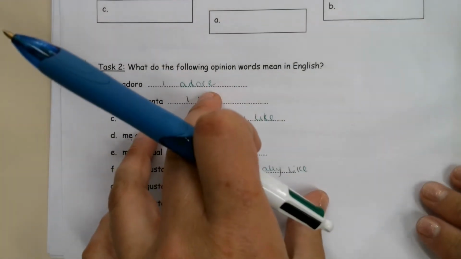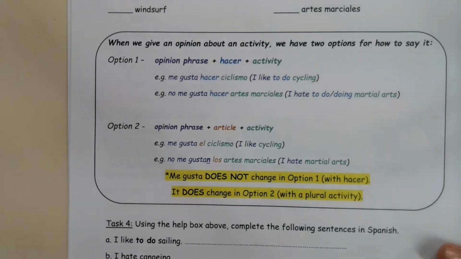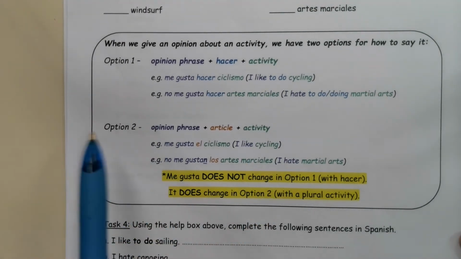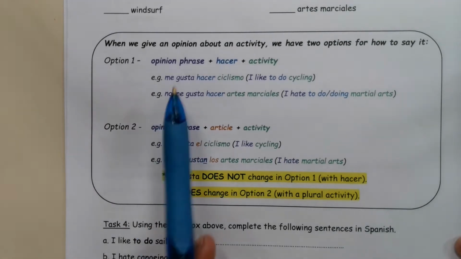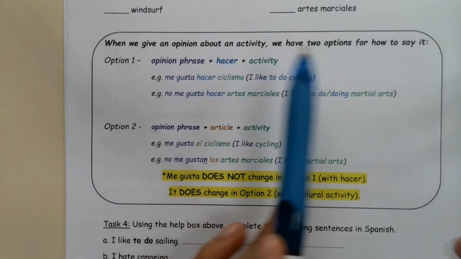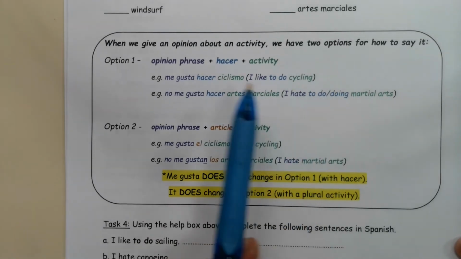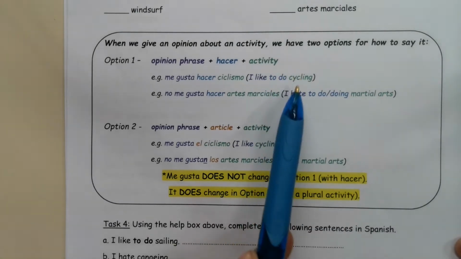We're now going to put these into some sentences. So on the following page of the same worksheet, after task 3, just before you get to task 4, I've given you this box. Now some of you got a little bit confused by this, so I'm going to briefly talk through it. When you give an opinion about something, you've got 2 different ways that you can do that. So you can either say, I like to do this, or I like doing this.